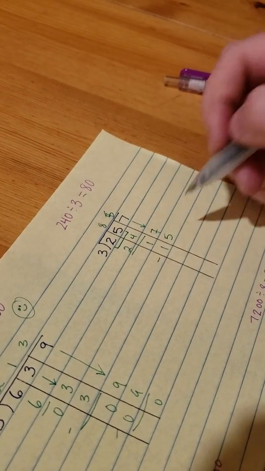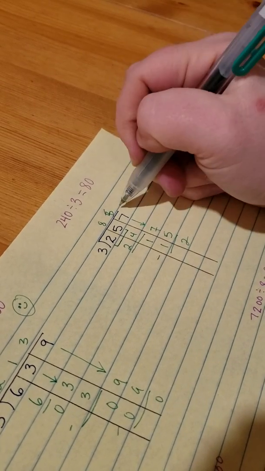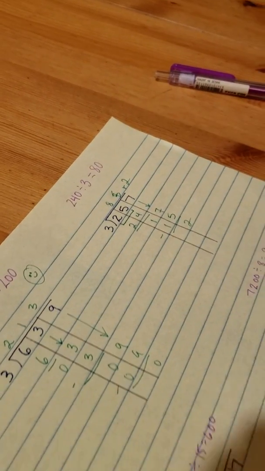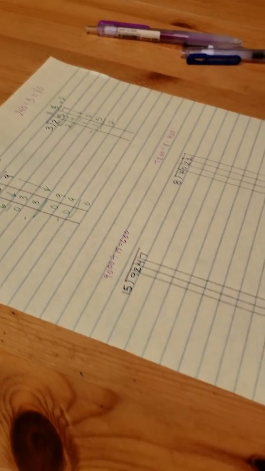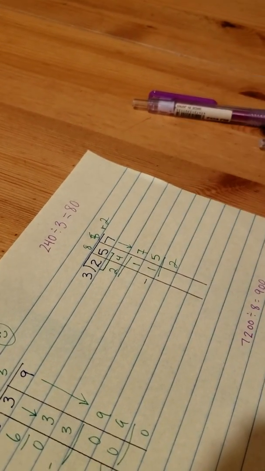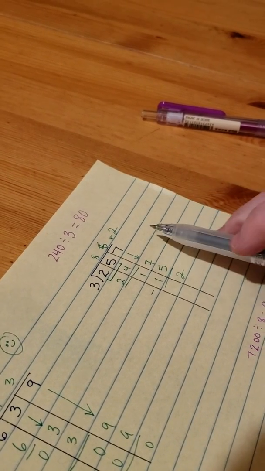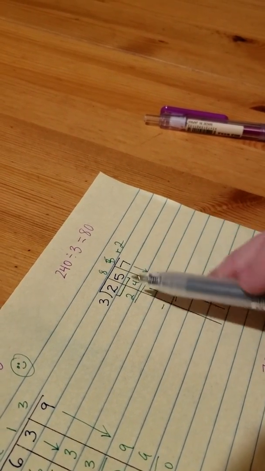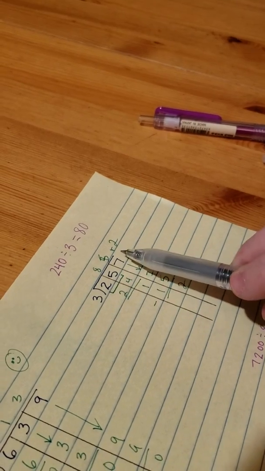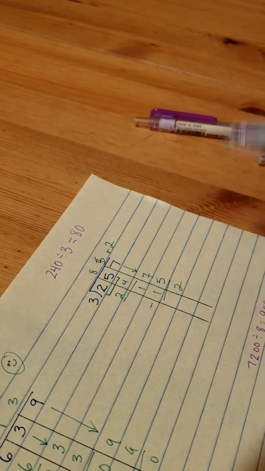So it fits in 5 times. I have 2 left over. It's 85 remainder 2. Now, 85 is close to 80. So I think that my answer is close. Also, it makes sense that my remainder is 2 because I'm 2 away from a multiple of 5.